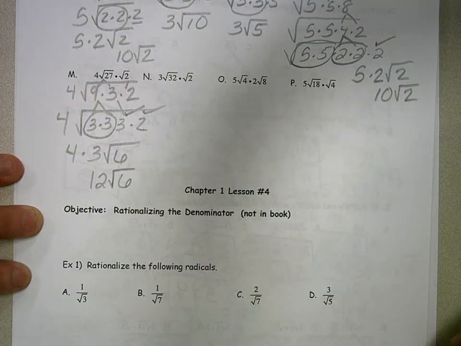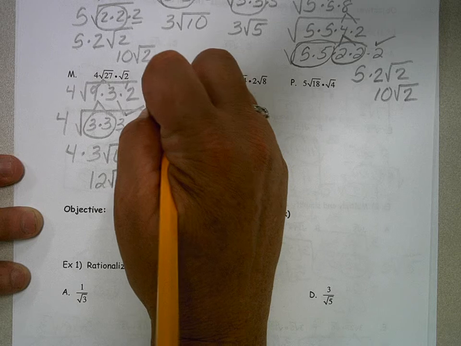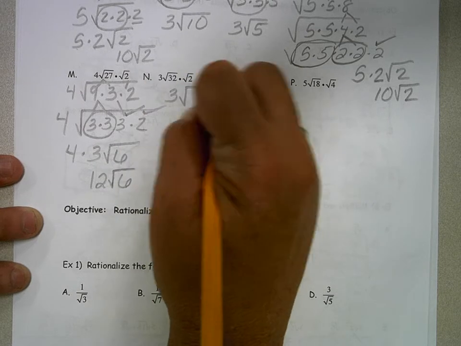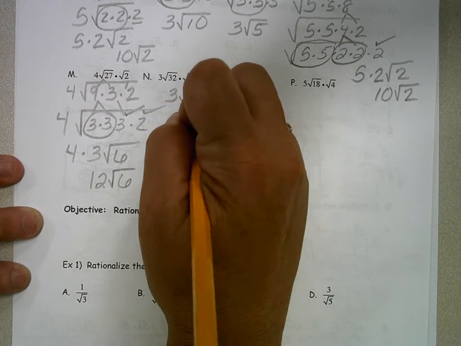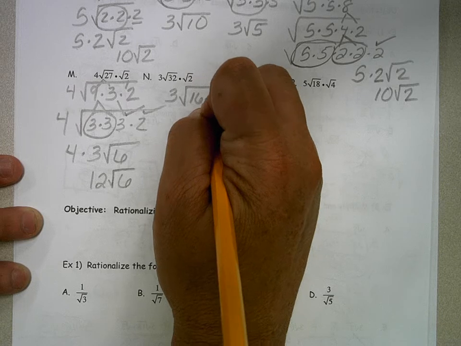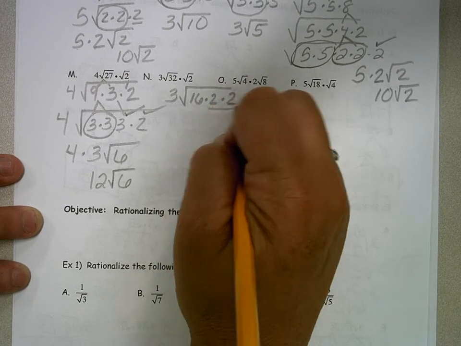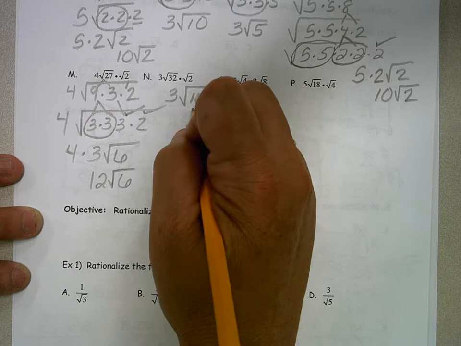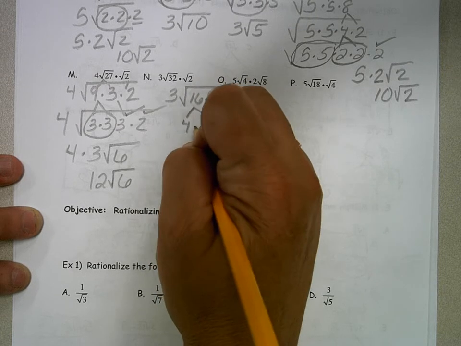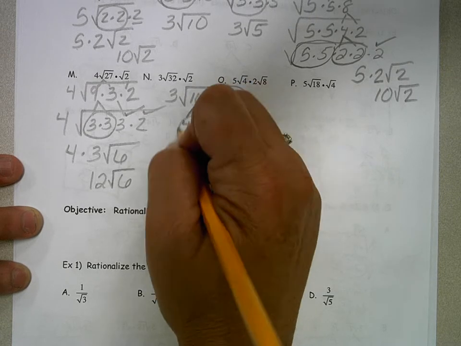Letter N, that 32, I'm going to break into a 16 times 2. Here I have a pair, but this 16 can also be broken into a pair.